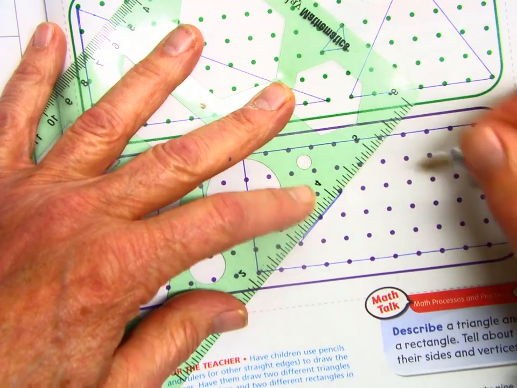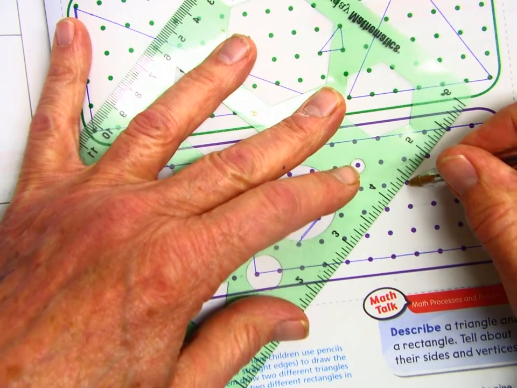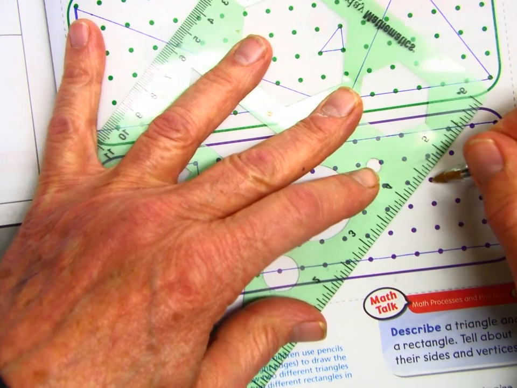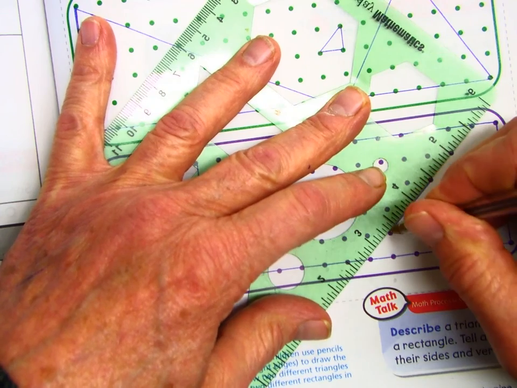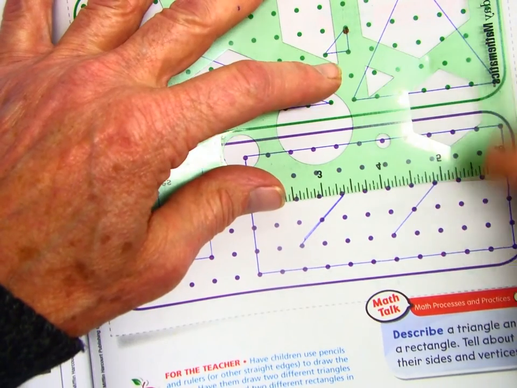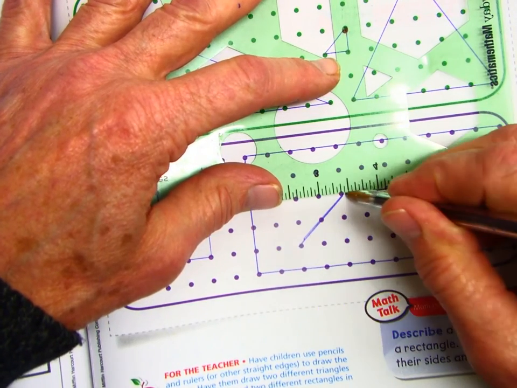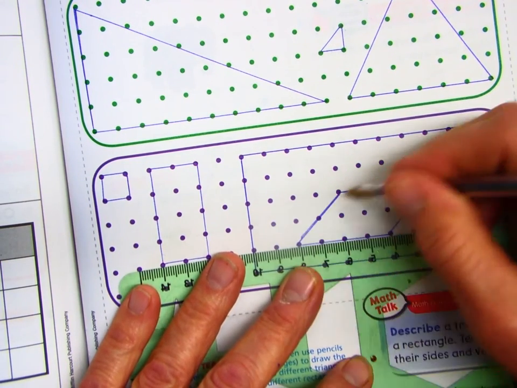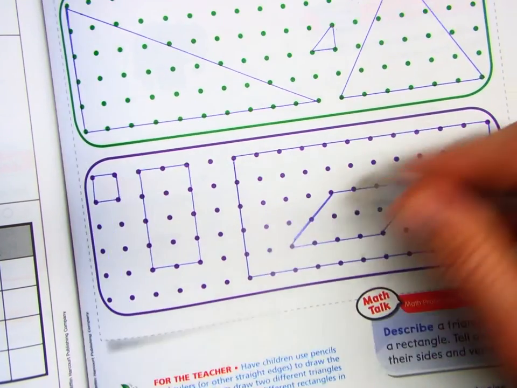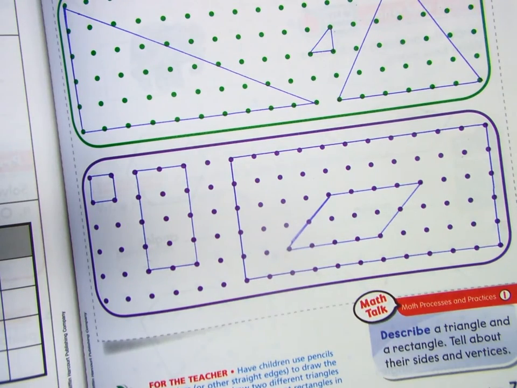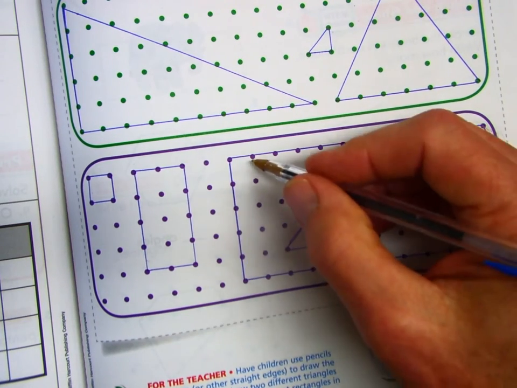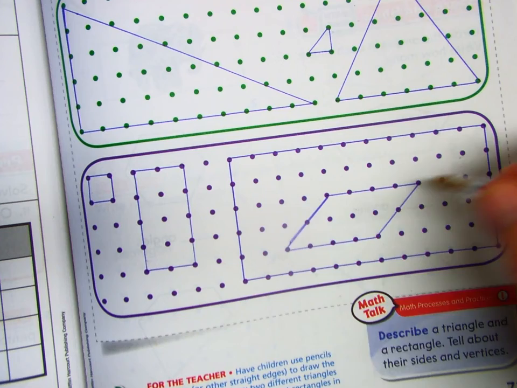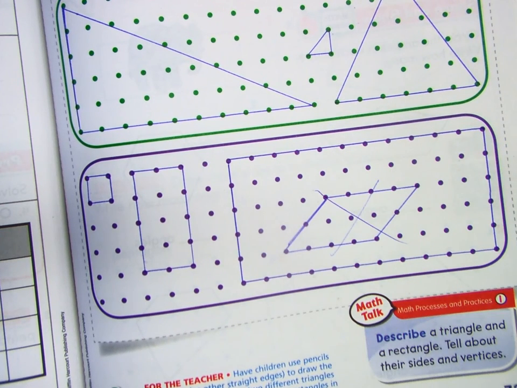Oop. And I'm going to do this. Let's make it one bigger. Now, this has 4 sides, and the pairs are parallel. This is parallel to this, and this is parallel to this, and it's got 4 sides. Is that a rectangle? No, because it has to have these kind of corners, right corners. This is not a rectangle.